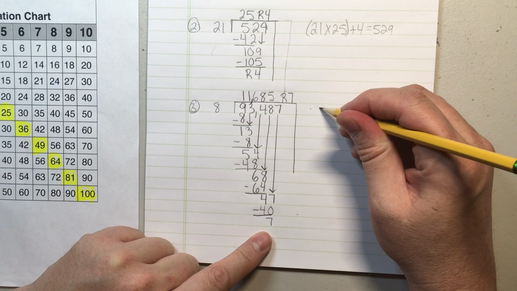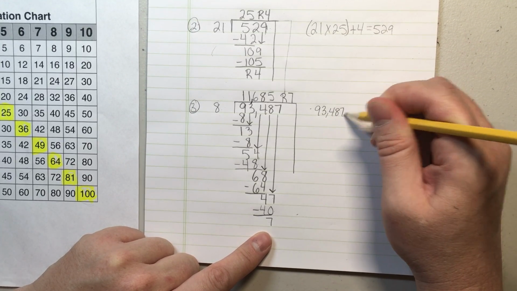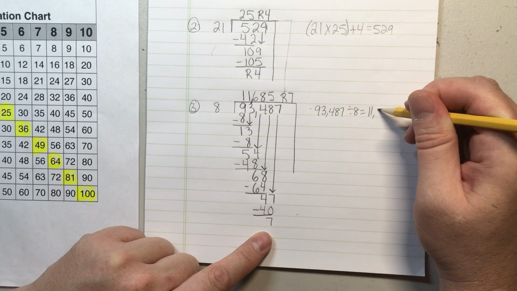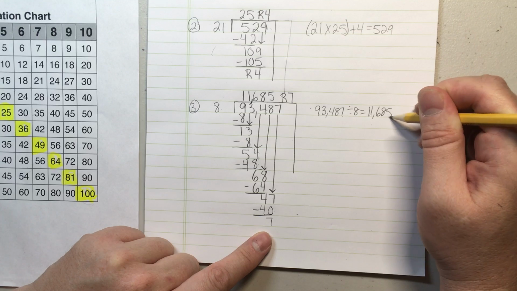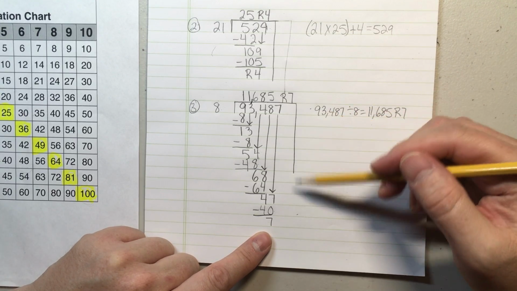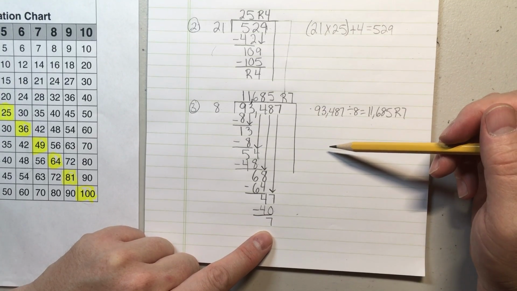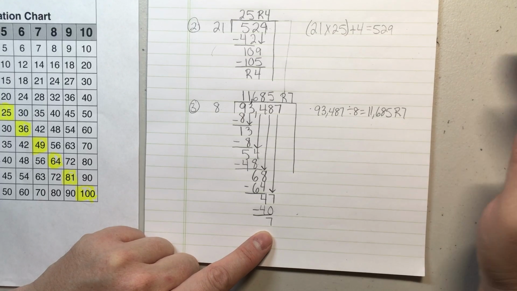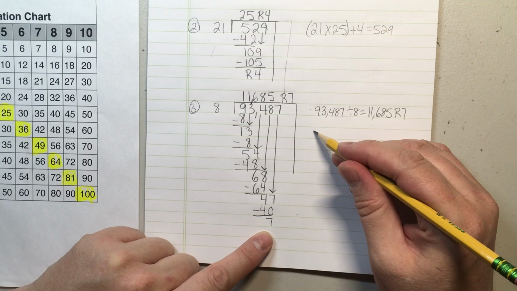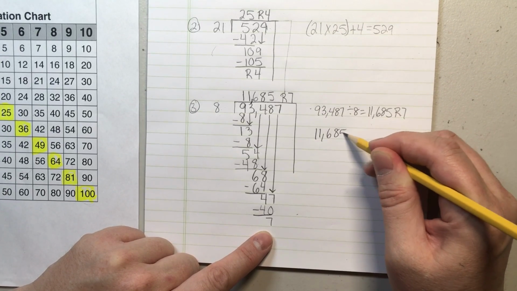So, I think that 93,487 divided by 8 equals 11,685, remainder 7. It does have value still. You will get the answer. It's just, unfortunately, for some, it's not really taught anymore. As far as I know, I haven't seen it around in a while. It's been missing.